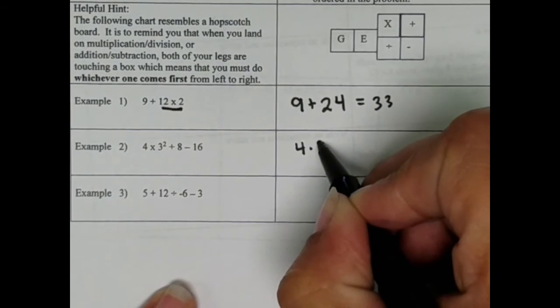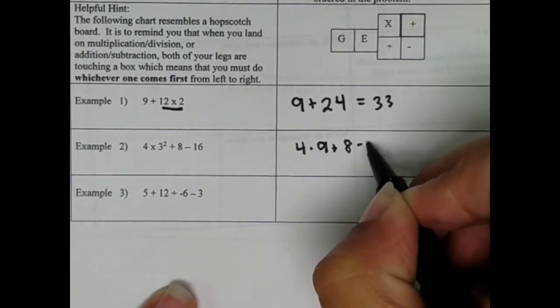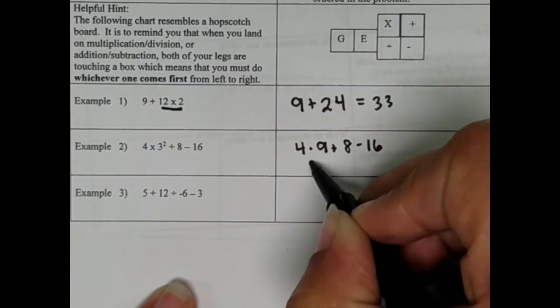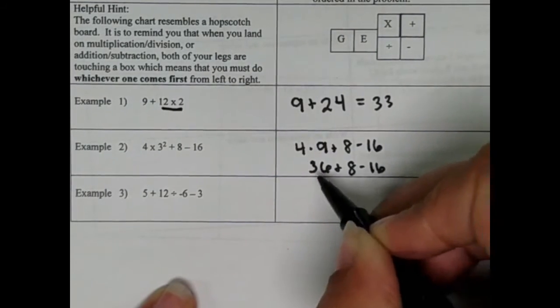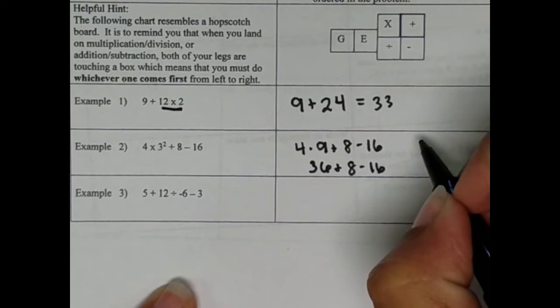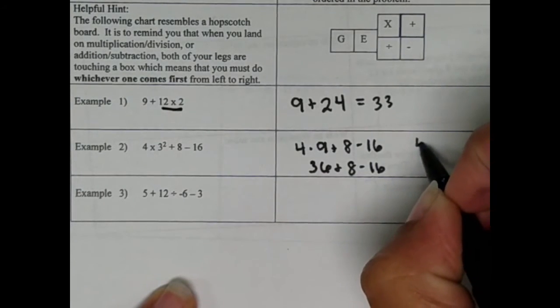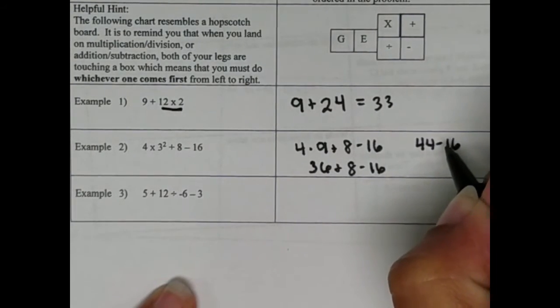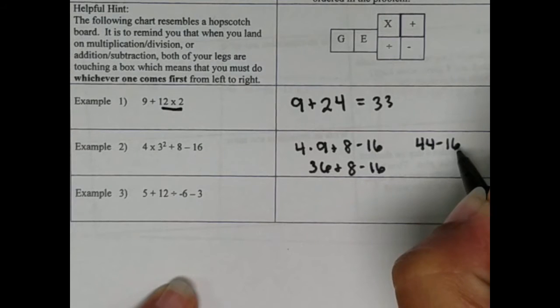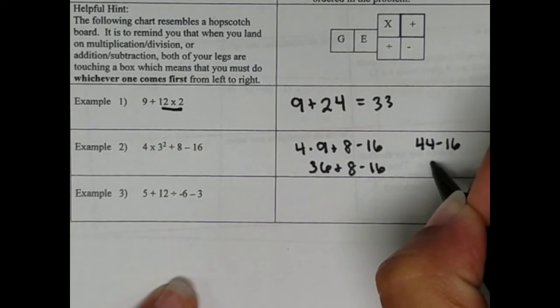So I got 4 times 9 plus 8 minus 16. 4 times 9 is 36, plus 8 minus 16. 36 plus 8 gives us 44. 44 take away 16, that's 30, that's 28.